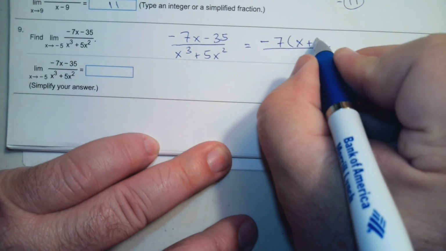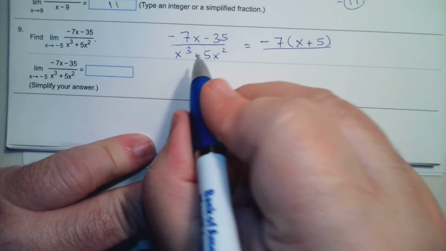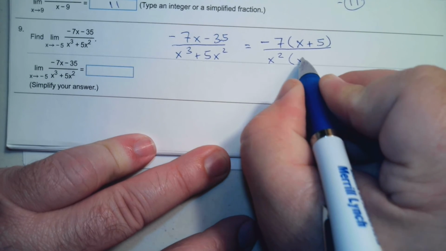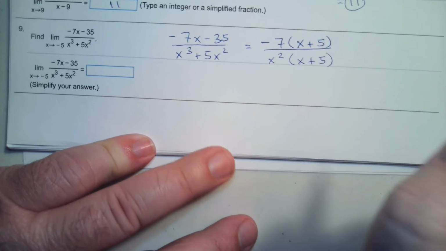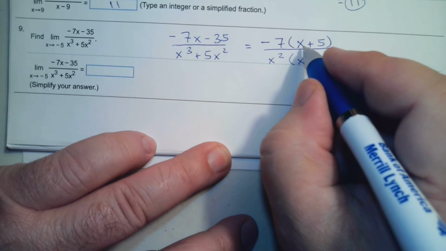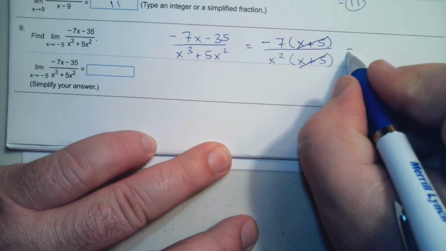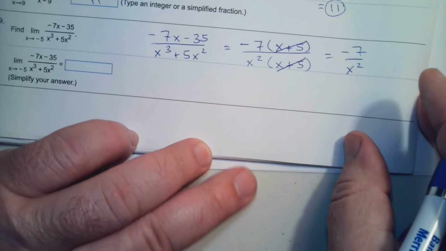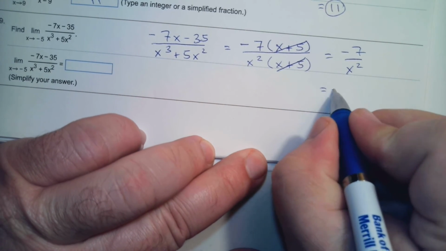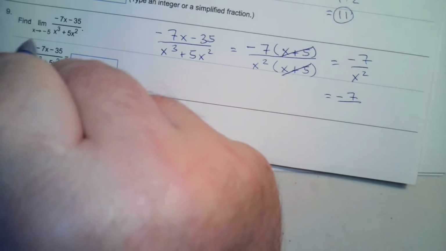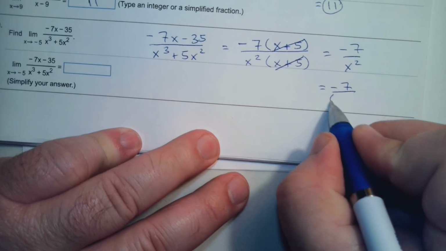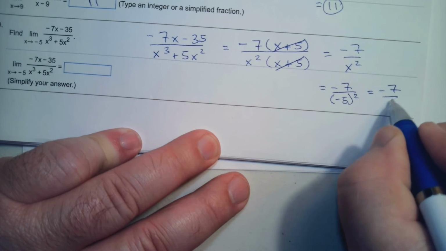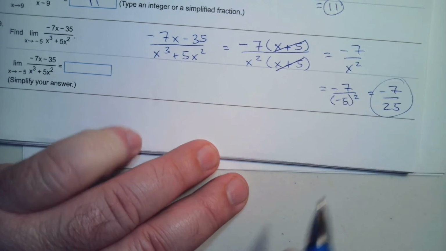Take out a 7 out here, it leaves 5. We take out x squared with x plus 5. So we have negative 7 over x squared. So x goes to negative 5. Negative 5 squared, negative 7 over 25. That's the limit.